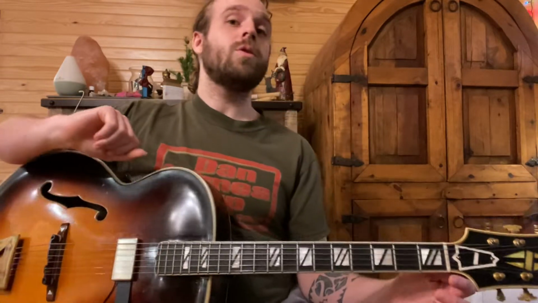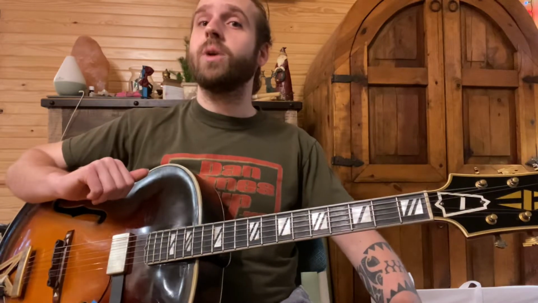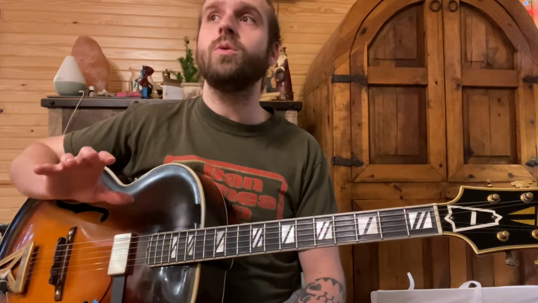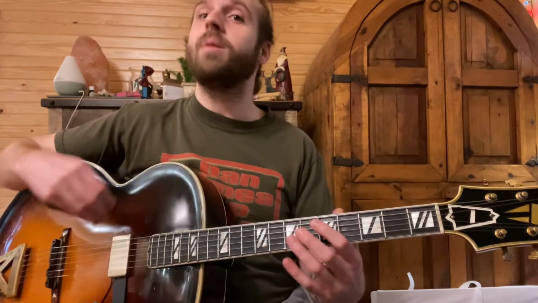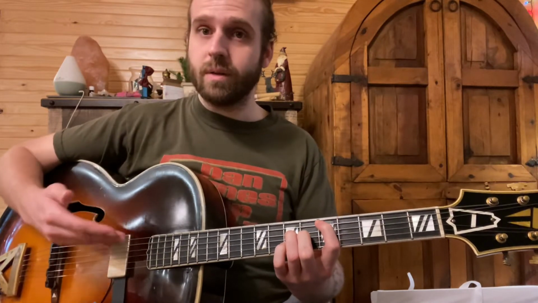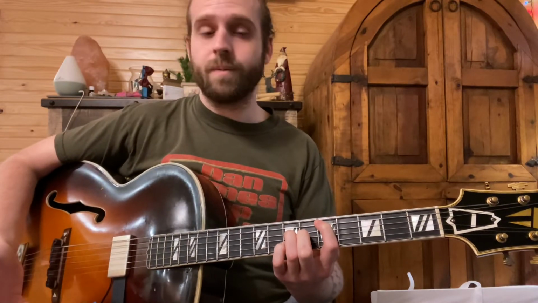For those of you who don't know what a drop 2 or a drop 3 chord is, let me give a quick explanation. It's a piano term, drop 2 and drop 3. So I'm not going to get into where that comes from in terms of the piano. We'll just talk about what it means on the guitar. Drop 2 means playing, in this instance, 4 strings all in a row.